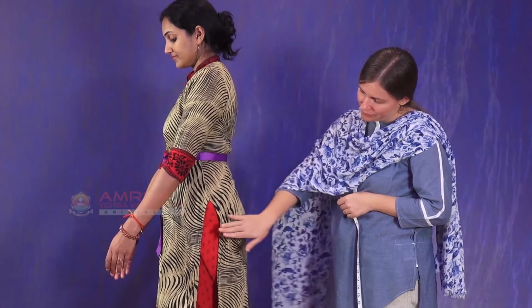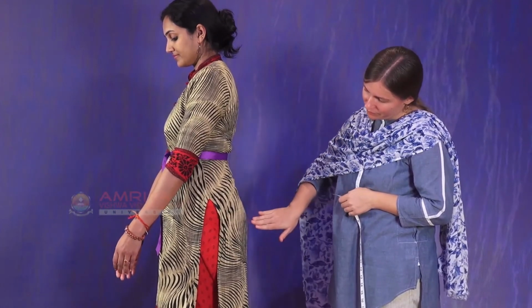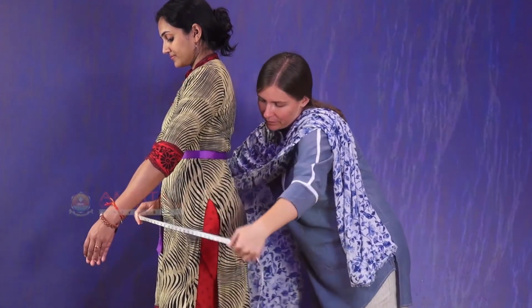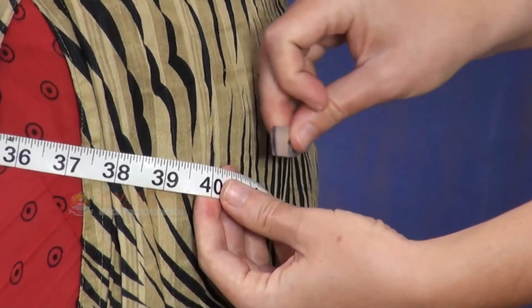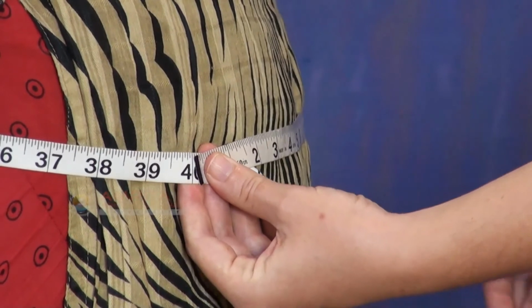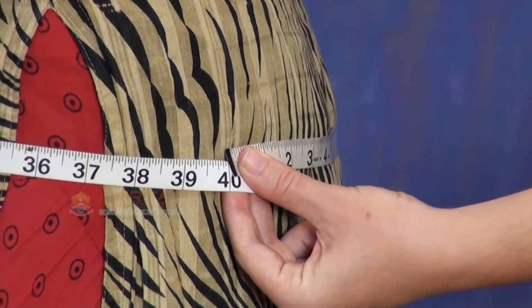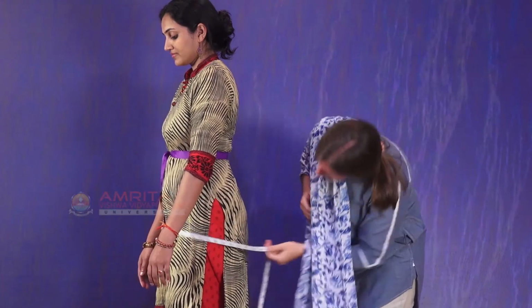The hip circumference is measured around the widest part of the seat, keeping 2 fingers between the measuring tape and body. Looking from the side, we measure where the hip is out the most, or the buttocks. In our case, it comes to 40 inches.